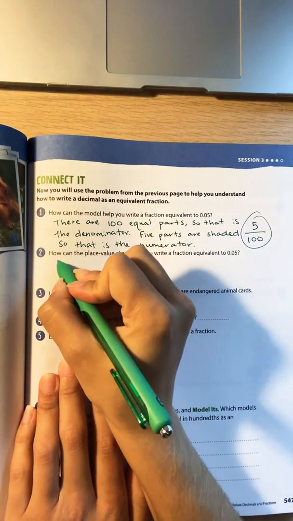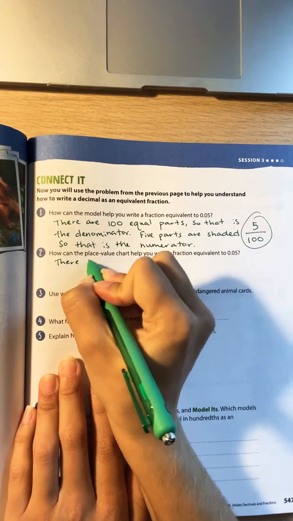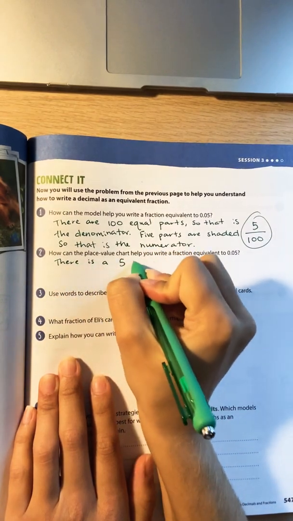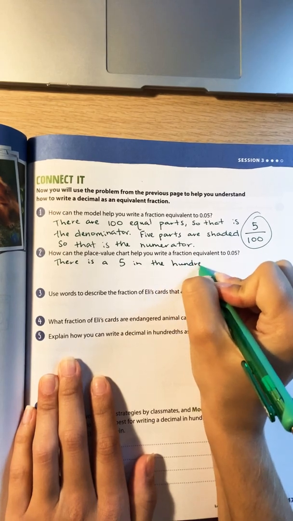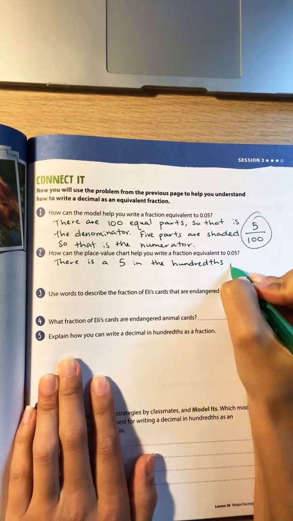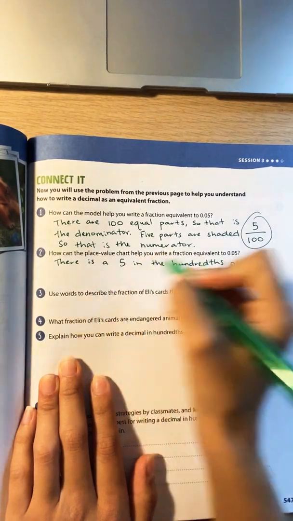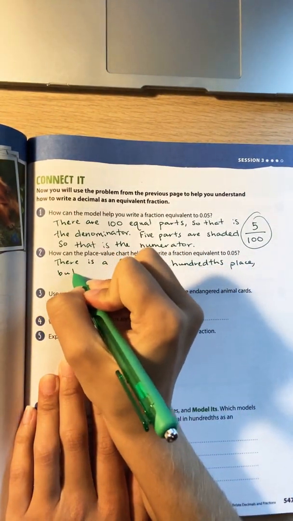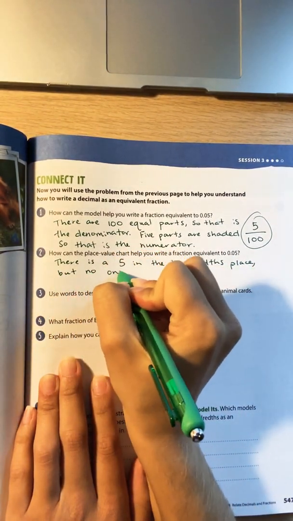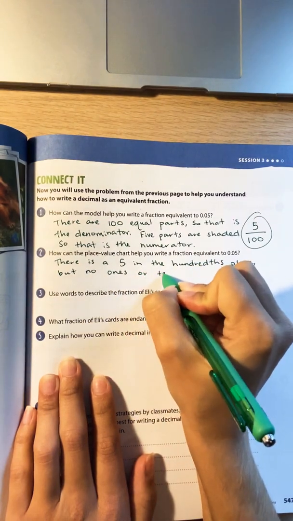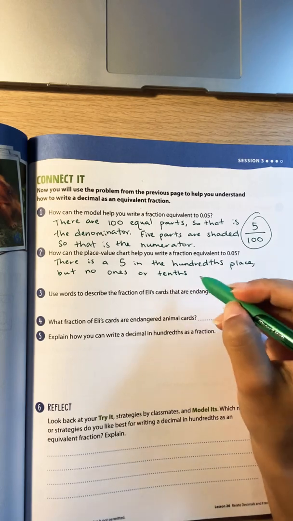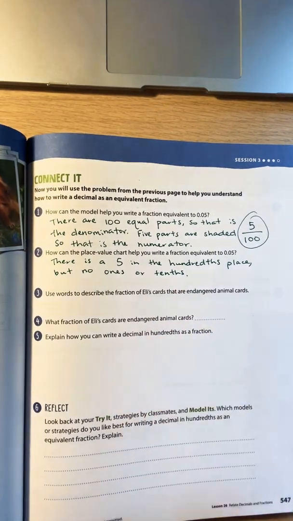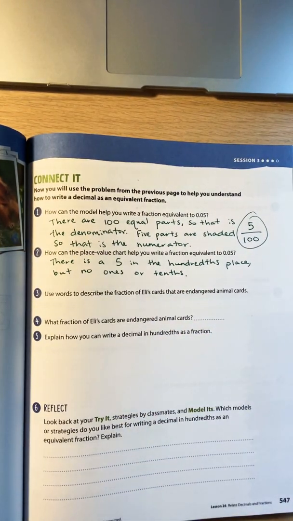So there is a 5 in the hundredths place, but no ones or tenths. So that's how I know it's 5 hundredths.